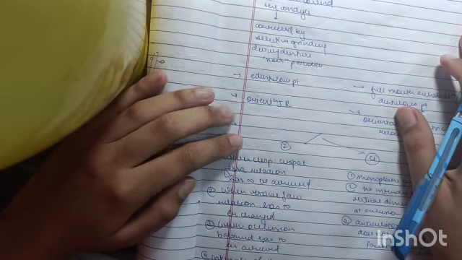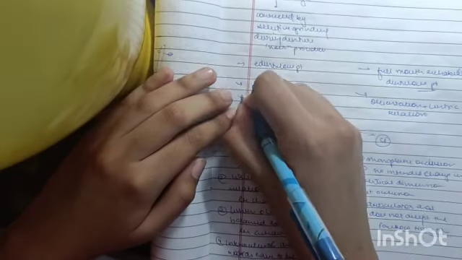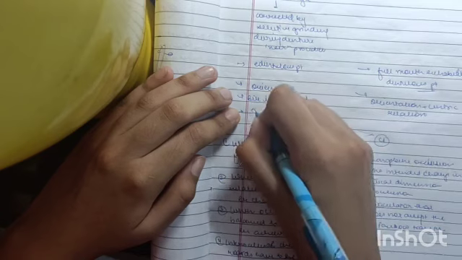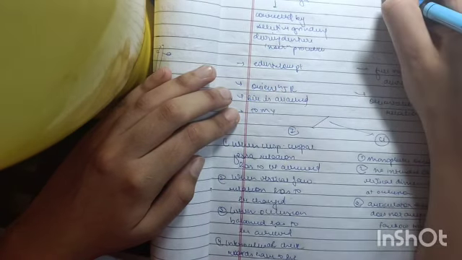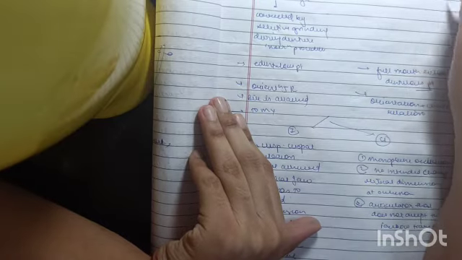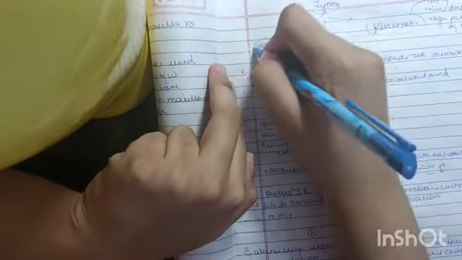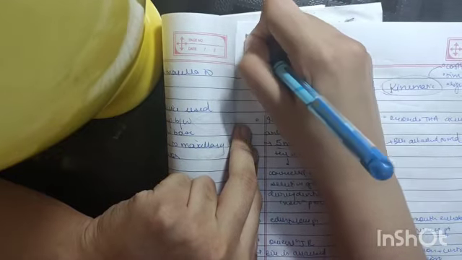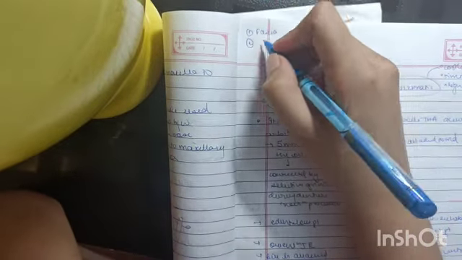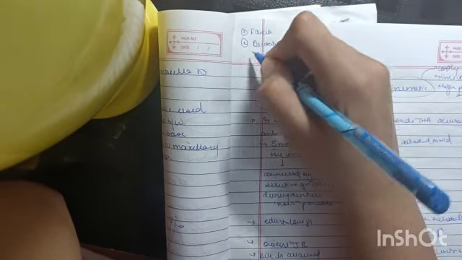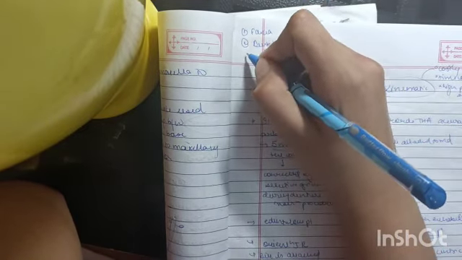One more difference is that in the arbitrary, the bite fork is attached to the maxilla, whereas in kinematic, the bite fork is attached to the mandible. Now, another thing that you must remember is the examples. In arbitrary, we have the Fascia type. Then after Fascia, we have the Dentatus type.